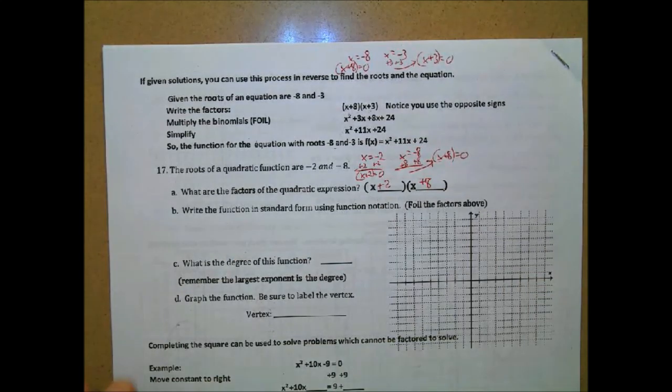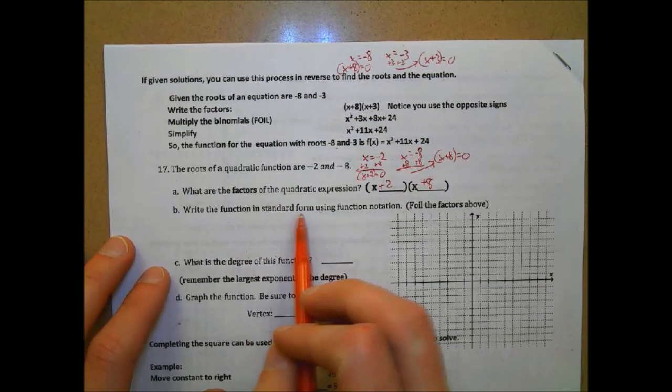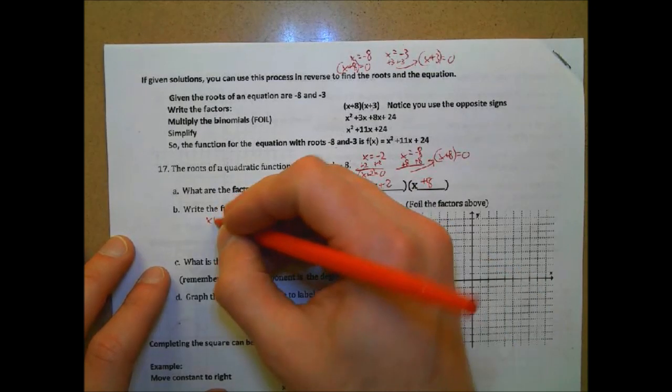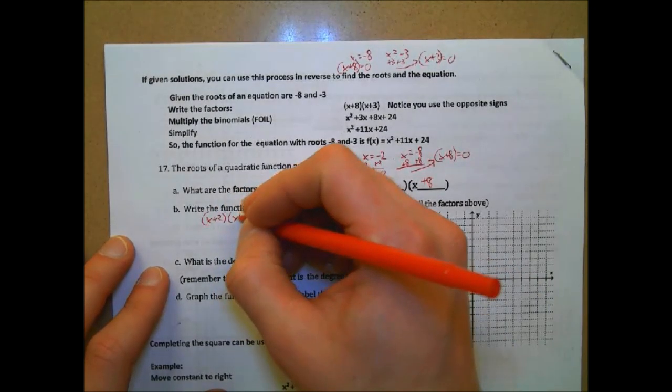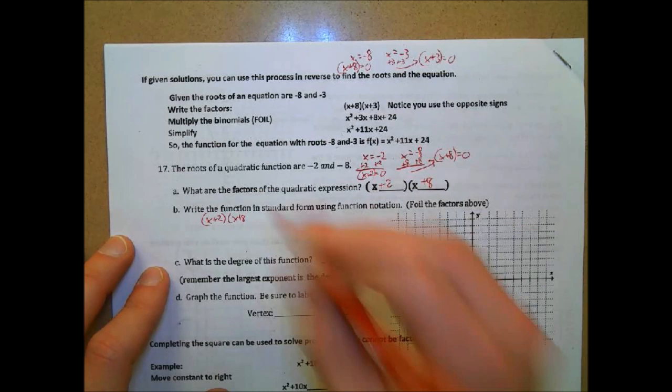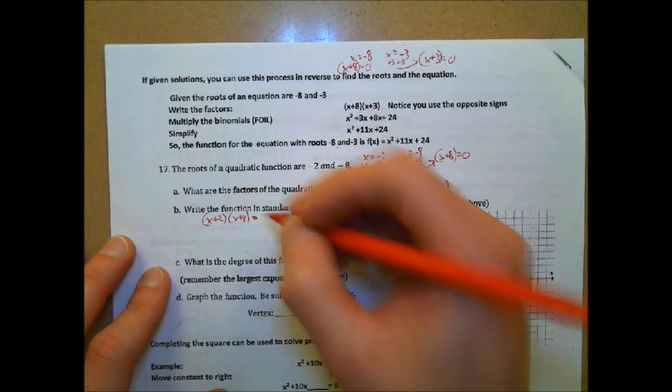And so then we can multiply those back together, if we want to get the function into standard form, right? Just FOIL it out. So X plus 2 times X plus 8. Now again, we're kind of assuming here that A is 1. So that's what we're going to do. All right, so that's what's written here.